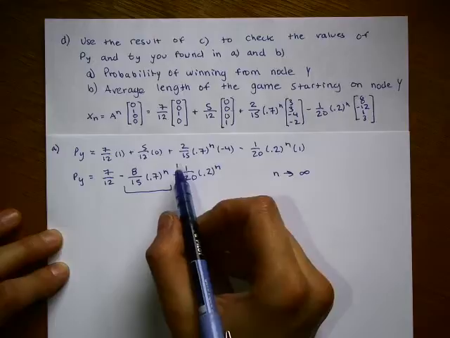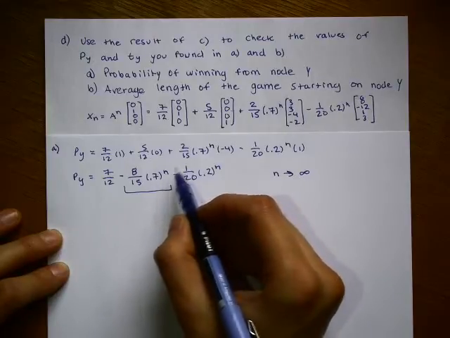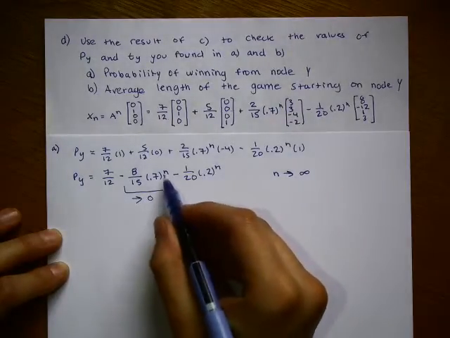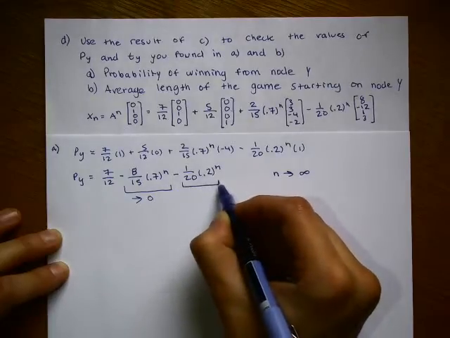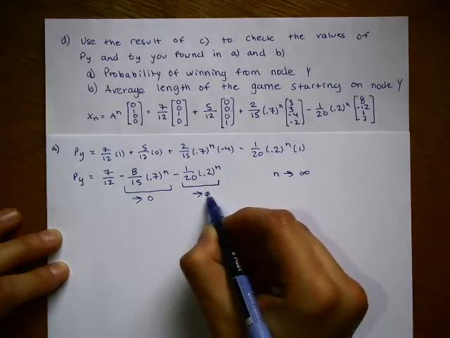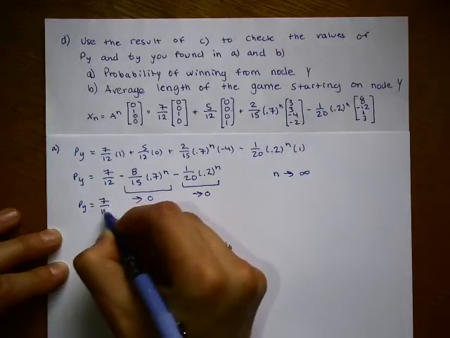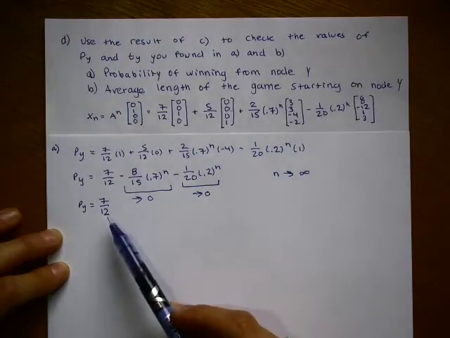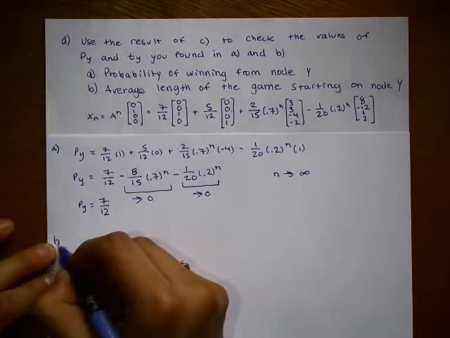And you can check this by subbing in consecutively larger numbers into n, and you'll see that it does get smaller. So this full term approaches 0, because 0 times this term is going to be 0. And similarly, this term approaches 0. So what we're left with is py is equal to 7 over 12. So in other words, the probability of winning from node y is 7 over 12. And this corresponds to the thing we found earlier in part A.